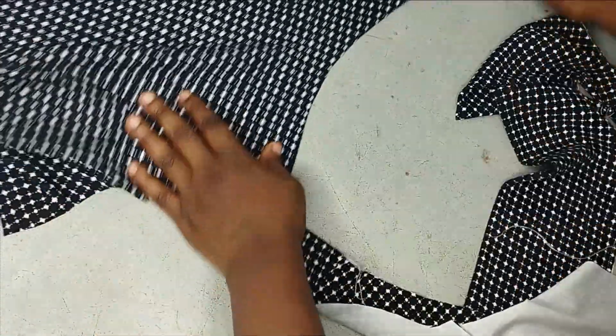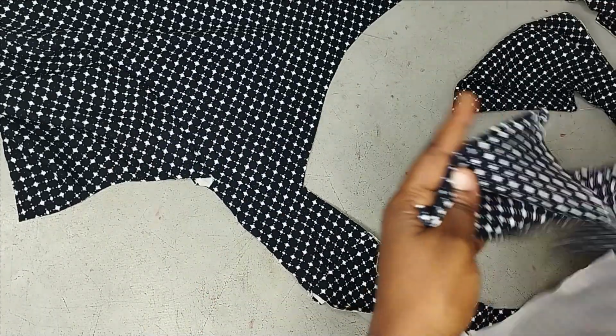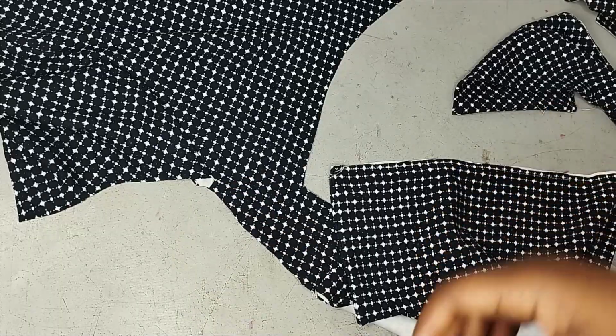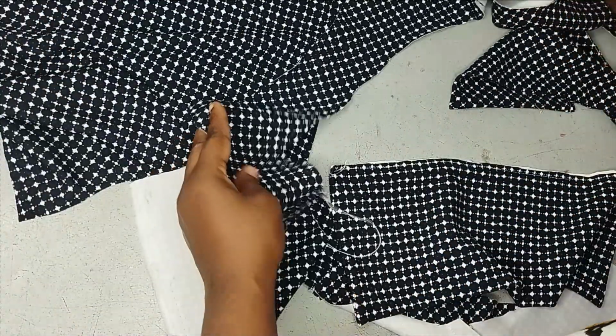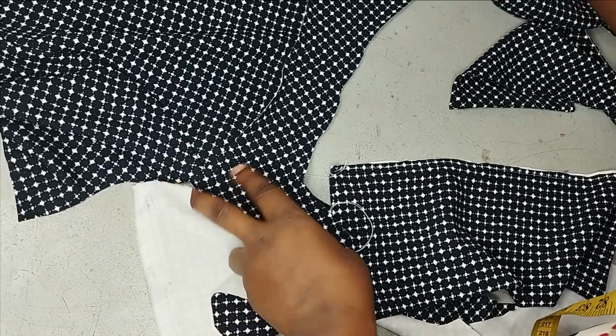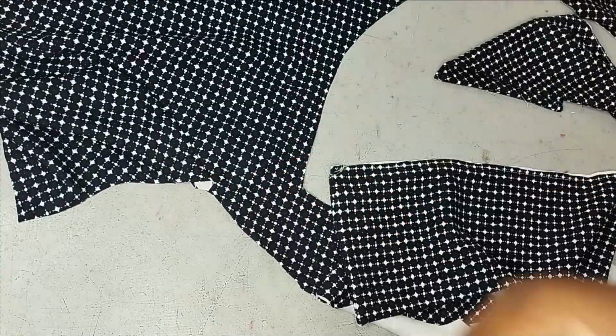Now for me, I'm not using lining through this like I mentioned, but I'm going to be turning it with facing. So I just got a facing, a smaller version of the bodice. You can see the neckline is the same, everything is the same. It's just a smaller version of what we have here. So I'm turning mine with facing.